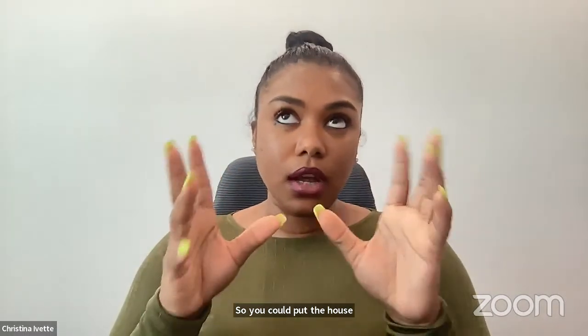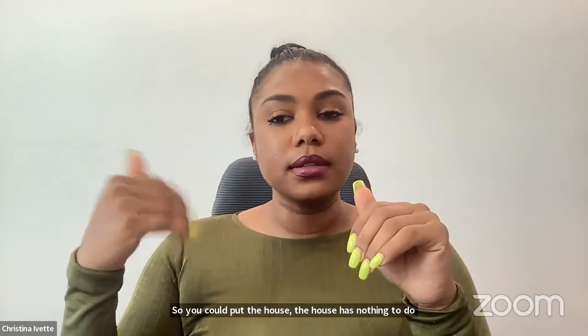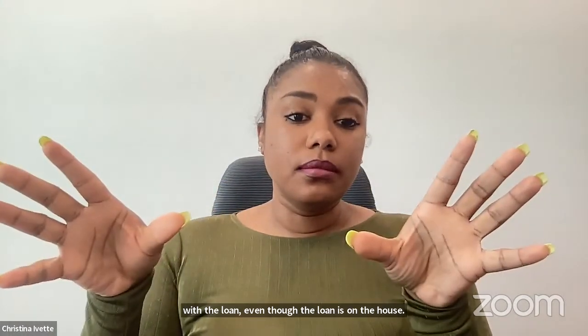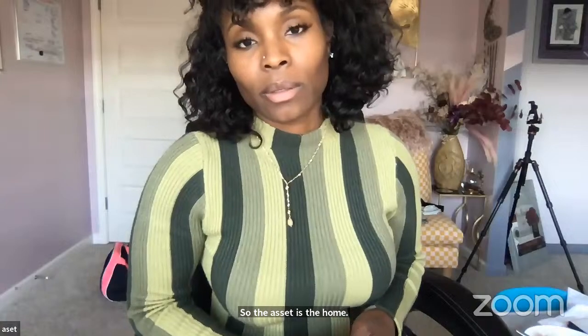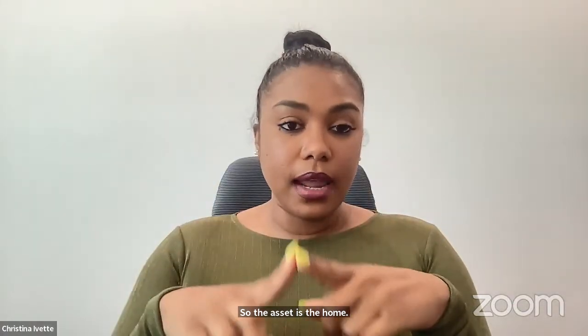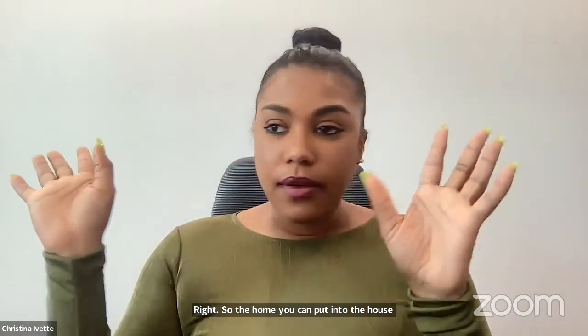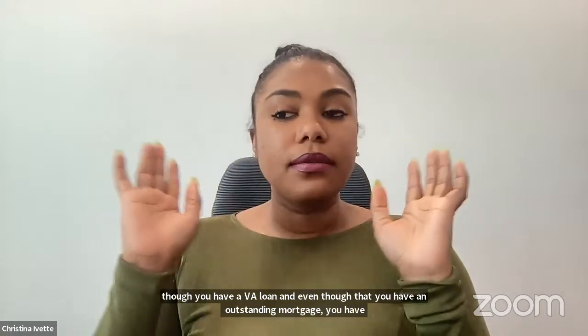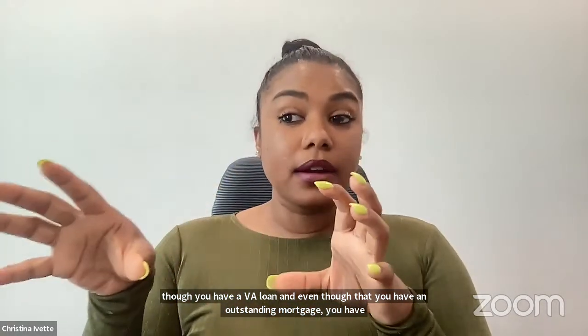So you could put the house in, the house has nothing to do with the loan, even though the loan is on the house. The asset is the home. Right, so the home you can put into the trust even though you have a VA loan and an outstanding mortgage, mortgage payments, all that stuff. None of that matters.